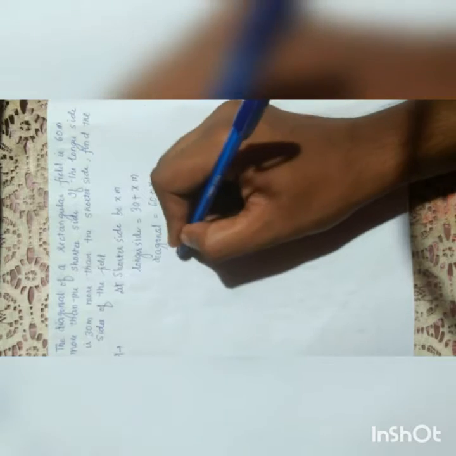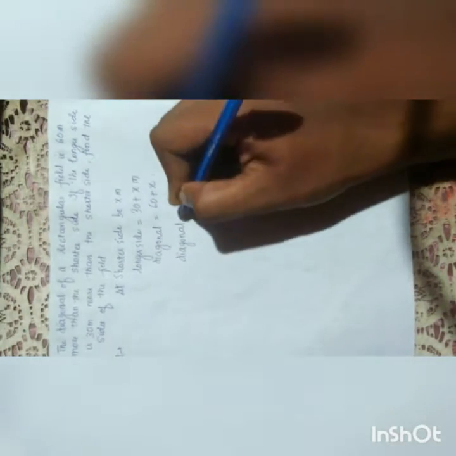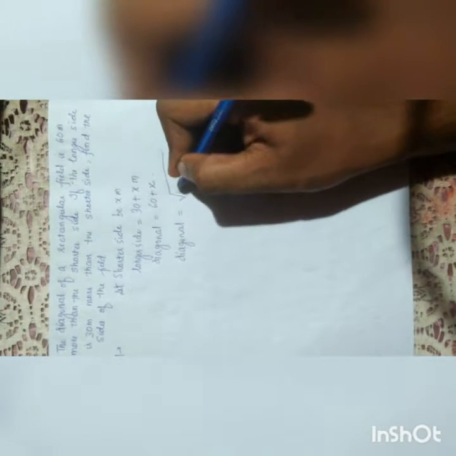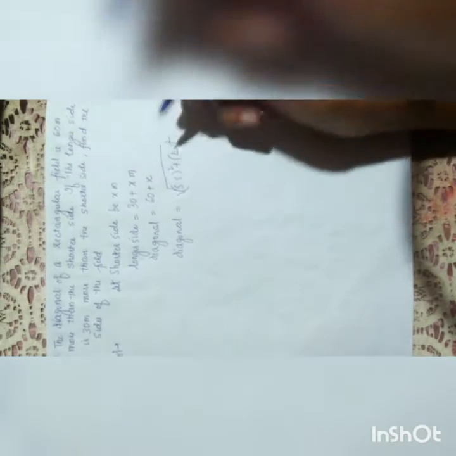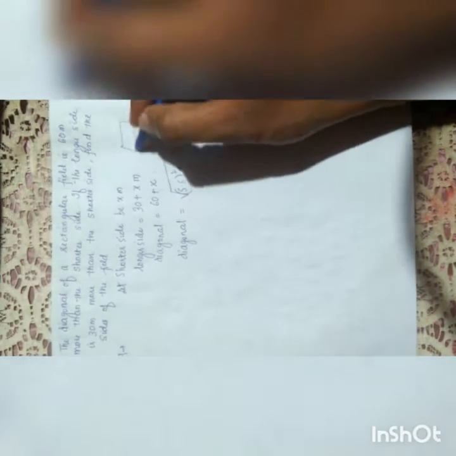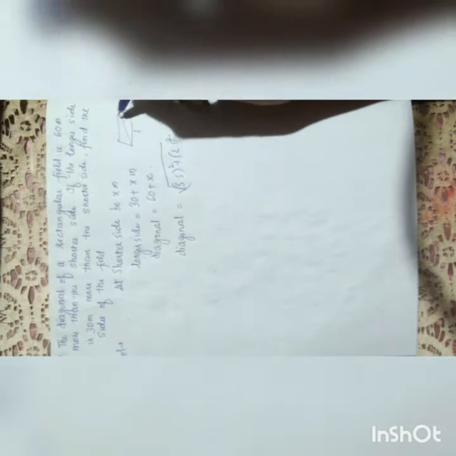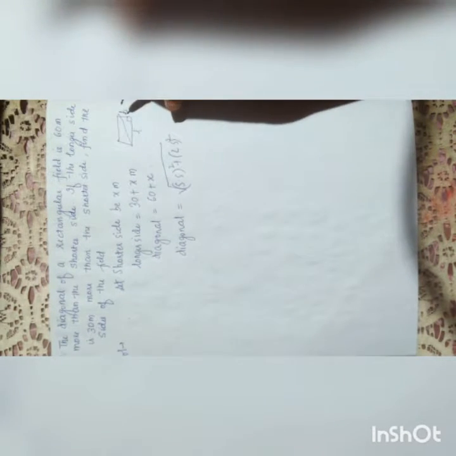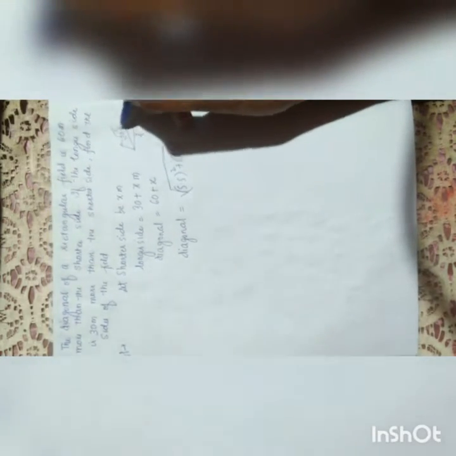So we know that the diagonal of the rectangle is given by the root of shorter side square plus longer side square. We know that in a rectangle, if suppose this is the length and this is the breadth, the diagonal is given by the Pythagoras theorem, which states that in a right angle triangle, the hypotenuse is given by the root of L² + B².